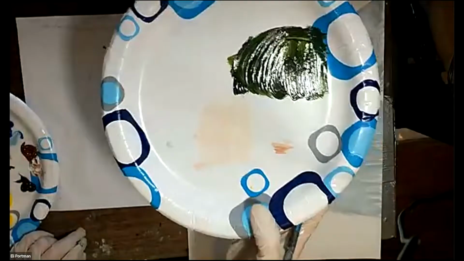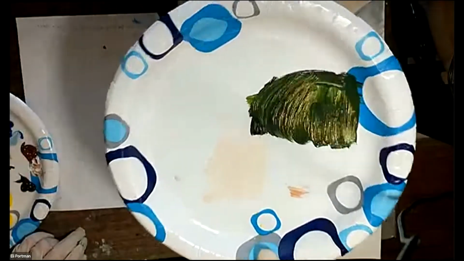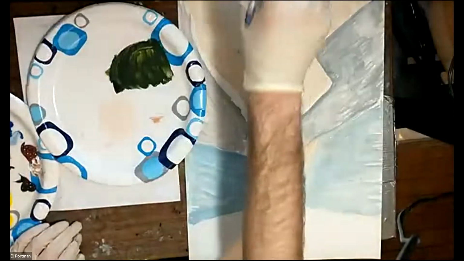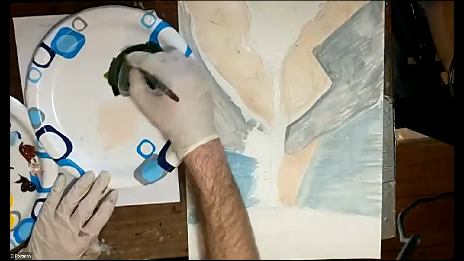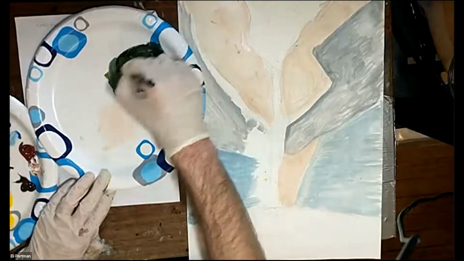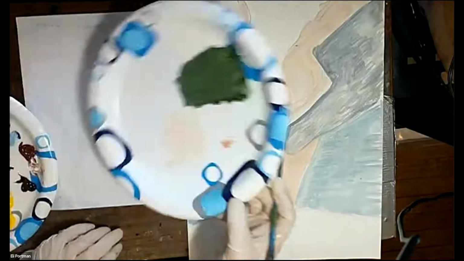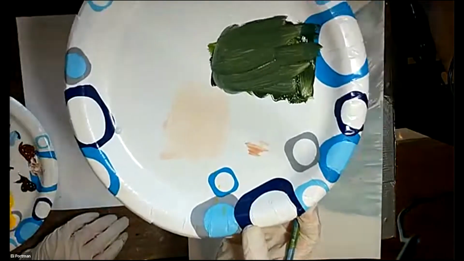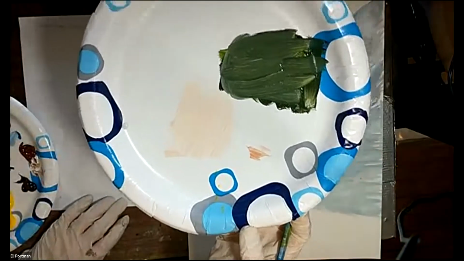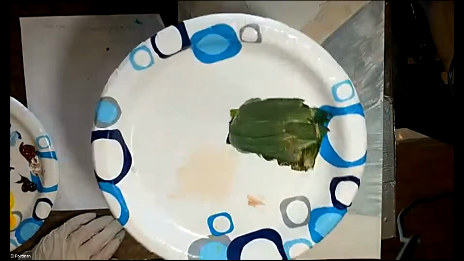It looks darker on my camera, so I'm actually going to lighten it up a little bit so you can see it more accurately. I'm going to add some white to it. That's a little better, a little closer. It still looks darker on my camera, but it's kind of a whitish, grayish ivy color.